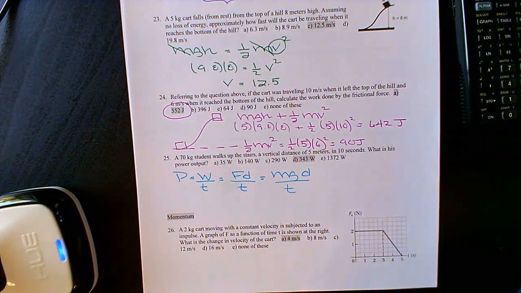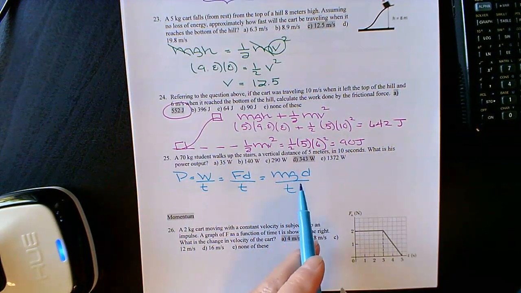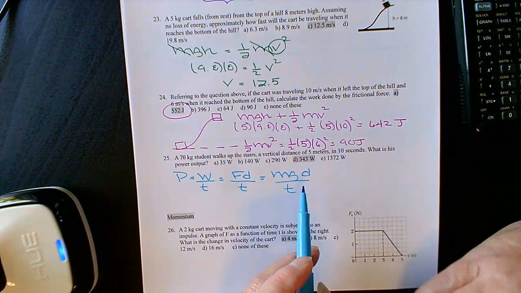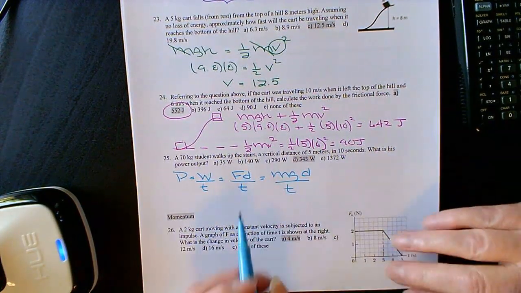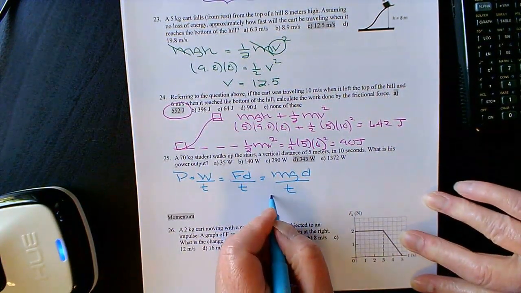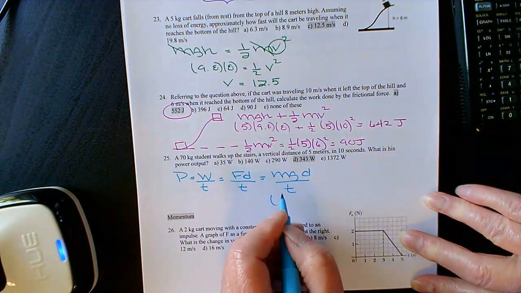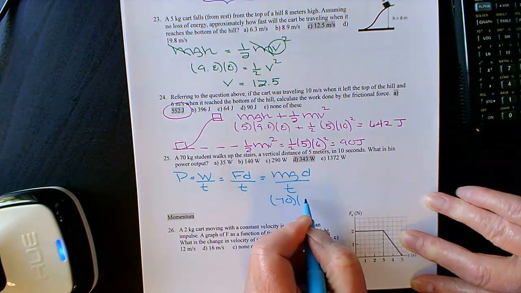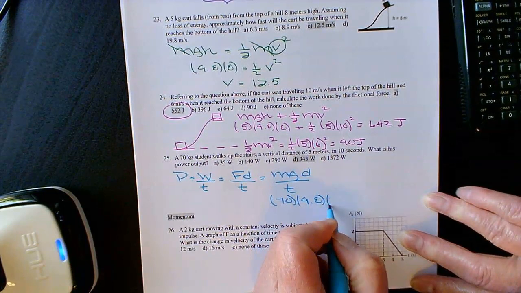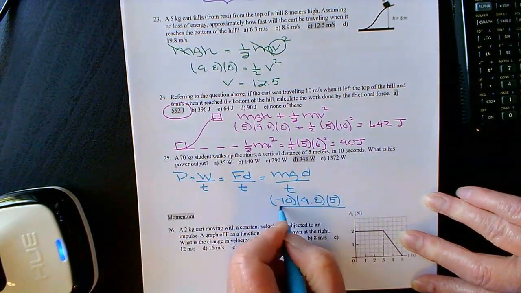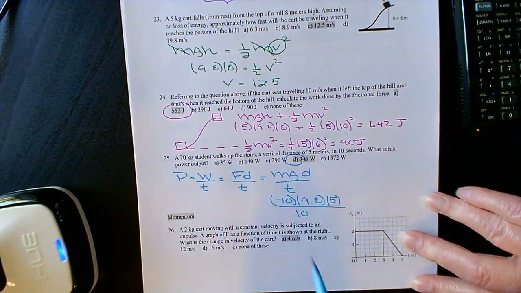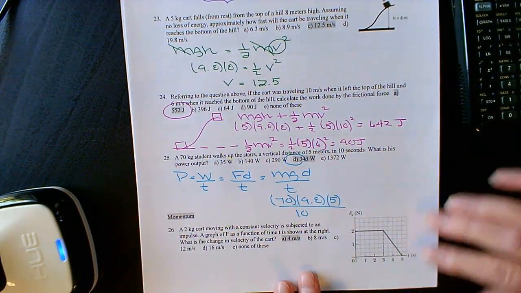I want to pause for a second. On the exam, many times I did things in variables. So you now can just pick this as the answer, and you don't have to take the time to plug in the numbers and do the number crunching. So don't freak out if something's in variables. It's just designed to save you this extra step. So distance of 5 meters in 10 seconds, and that turns out to be 343 watts.